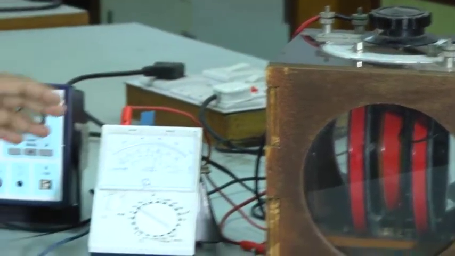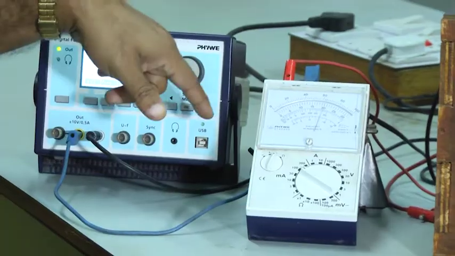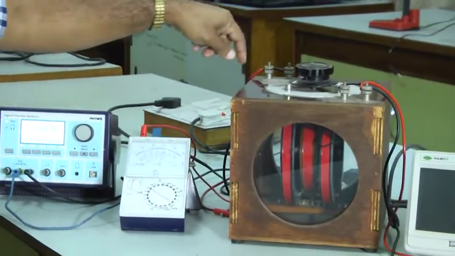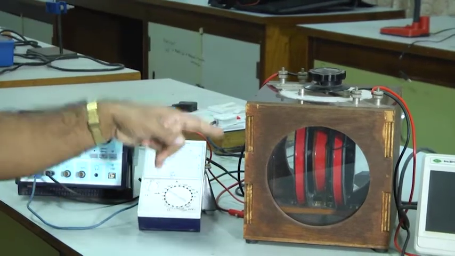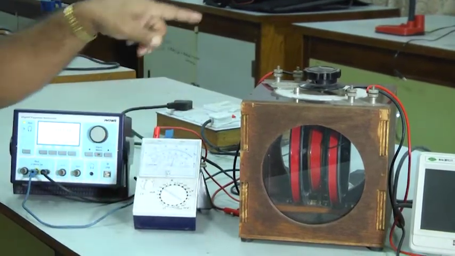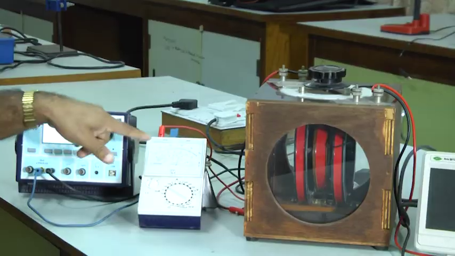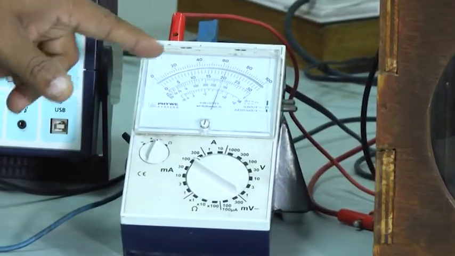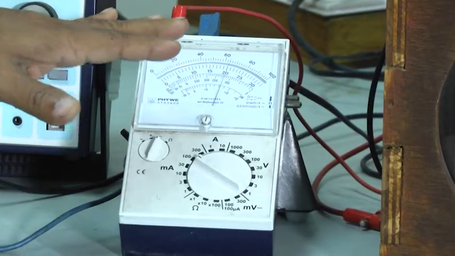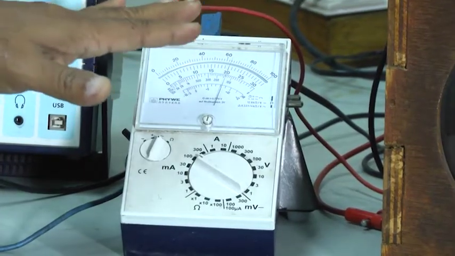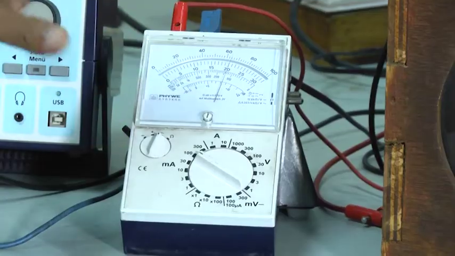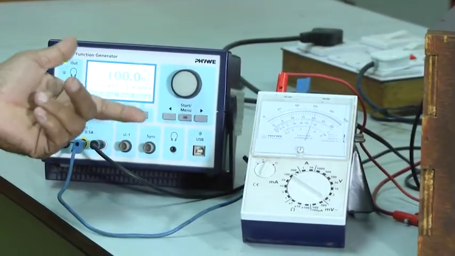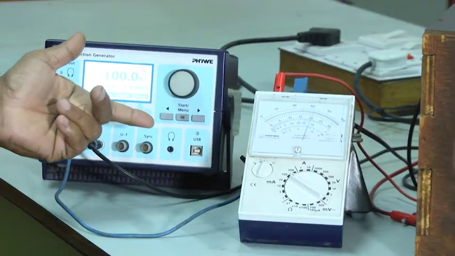This AC current is going to the primary coil. The coil has resistance, so what is the magnitude of the current? We will take the reading from this ammeter. And this meter will tell us the frequency of the current, since it is AC current.